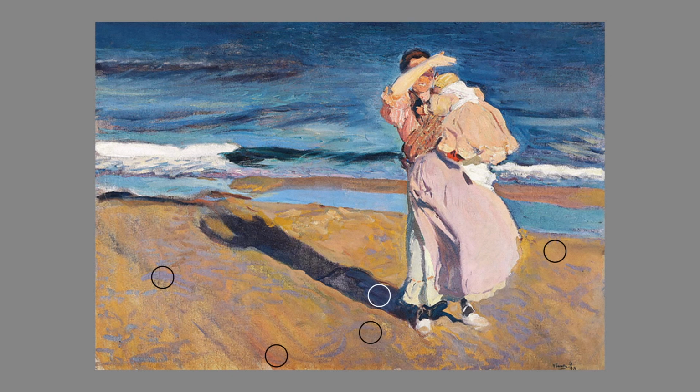Look at the beautiful color in each circle. Sorolla created texture and form in the sand, and yet it remains quiet because it's so muted. The same idea with the water. Look at the many different blues he used. None of them are highly saturated. They're all gray. So how do we make gray?